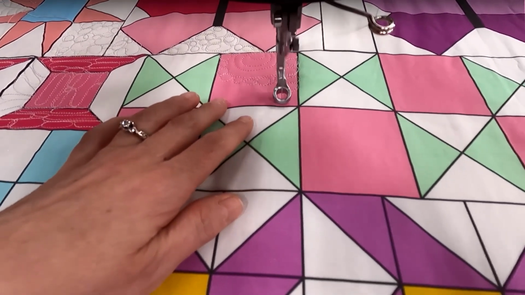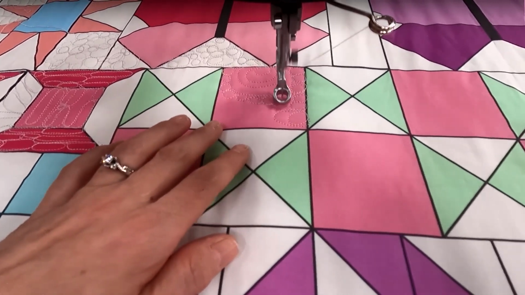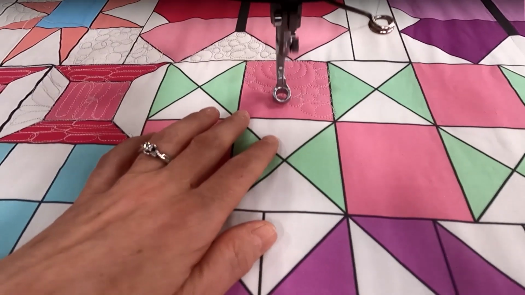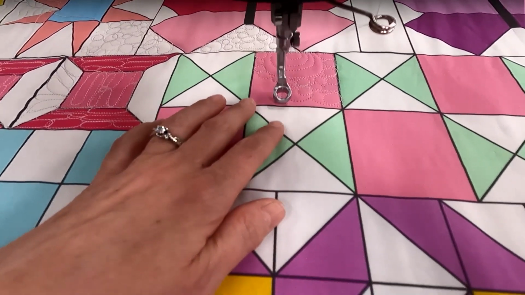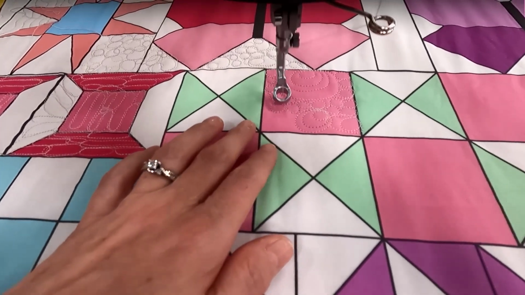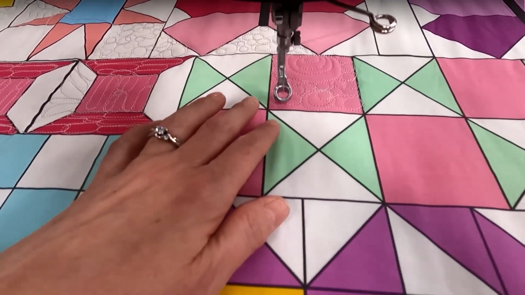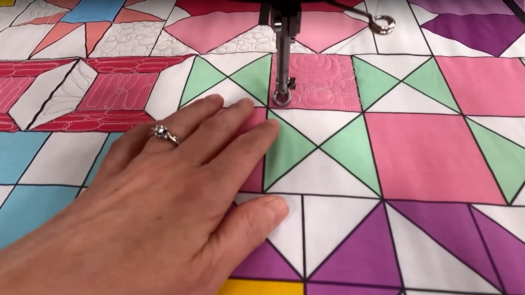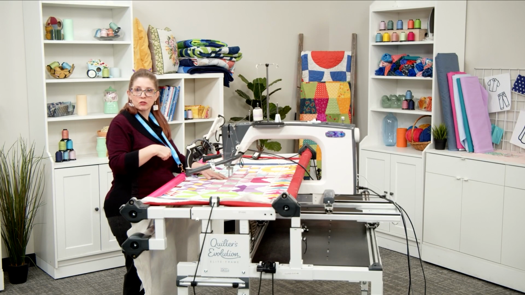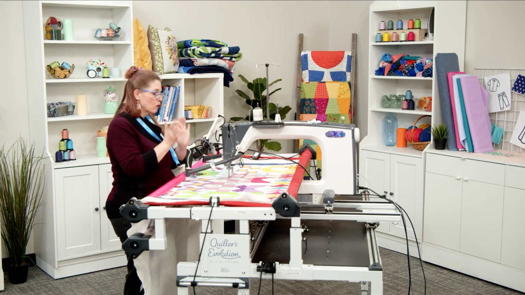Maybe I want to have another one coming out here. And I'll do like a twofer. And maybe I want to do a bigger one here where I have a three. Again, movement is the same. One direction, then the other, except for when I'm actually doing the echo, then it's the same direction. But everything else is going to feel the same when you're making those pebbles.